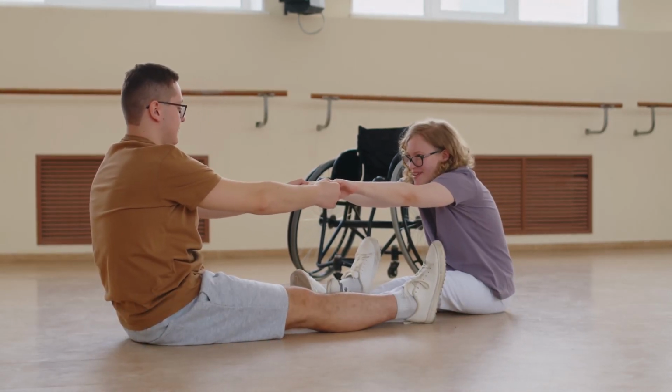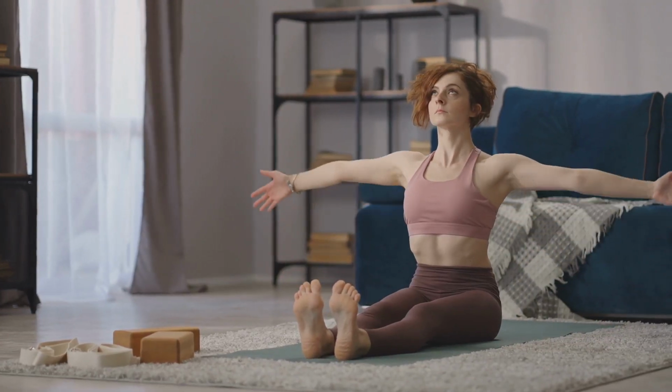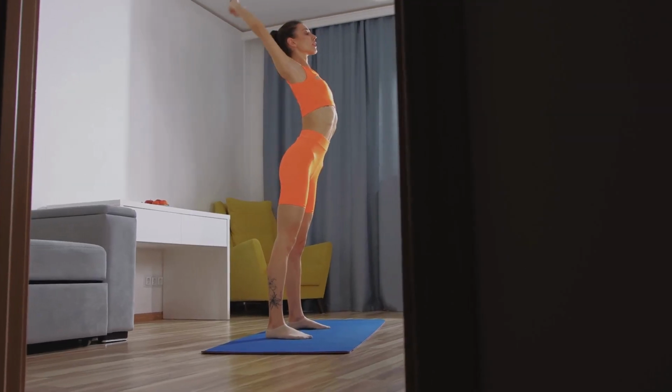When you have MS, spasticity can be so debilitating, and there are lots of strategies that you can implement. But one strategy is stretching, so I hope you give these a try.